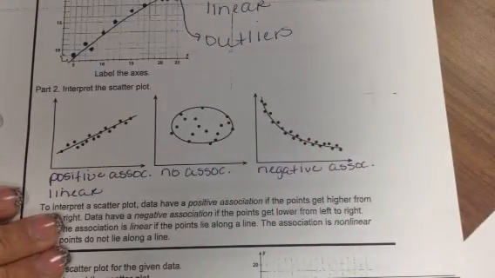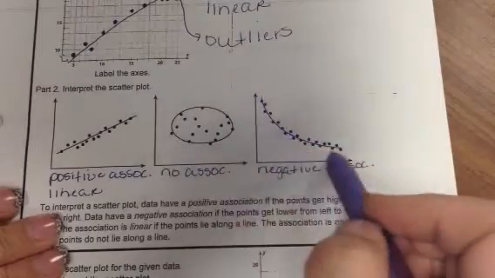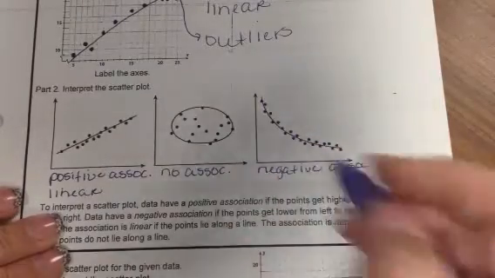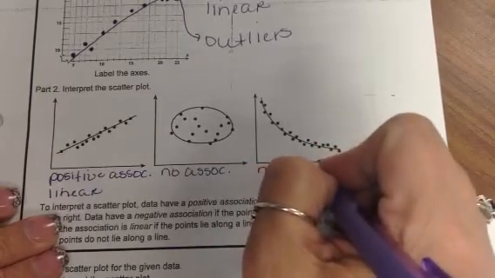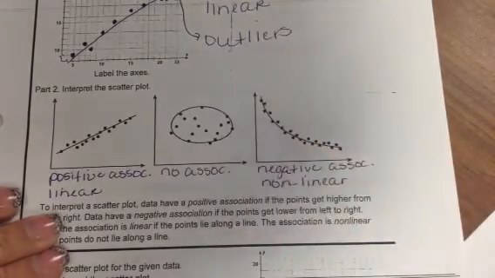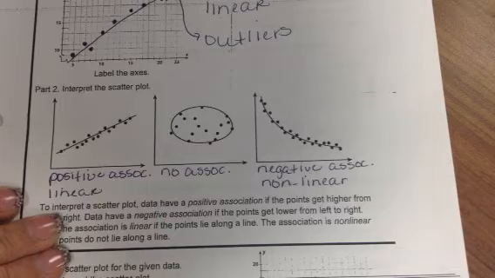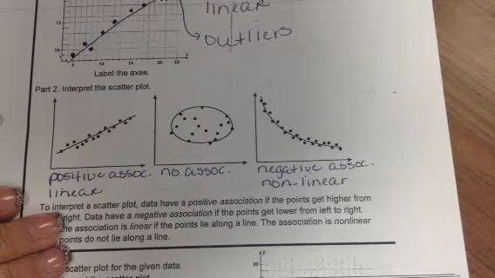And because when they drew the line, they couldn't draw it straight, it has to be curved. You notice how this line is curved? We are going to say that that is non-linear. Now you're going to need these words on the back to answer some questions, so make sure that when you're taking notes that you are writing them down.